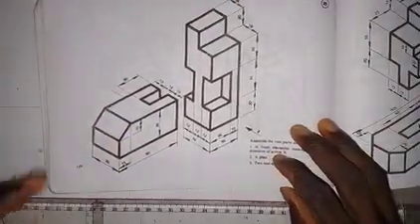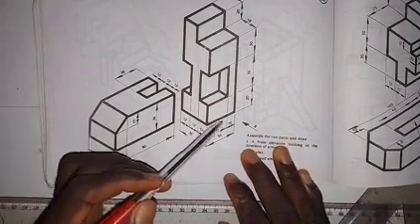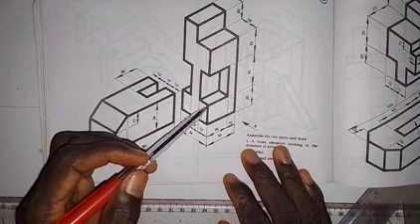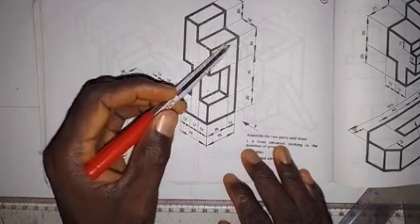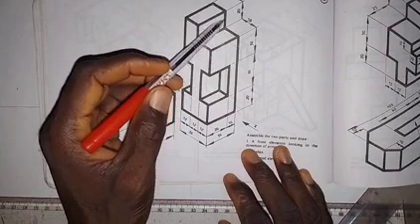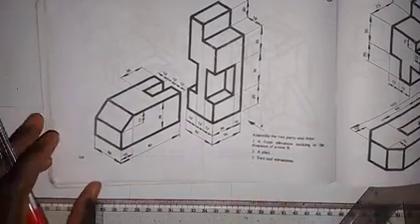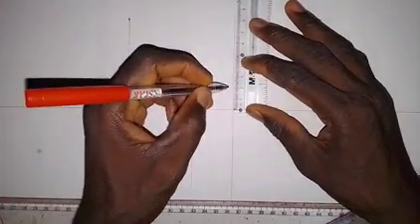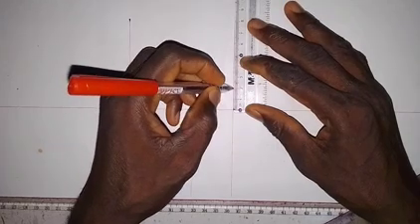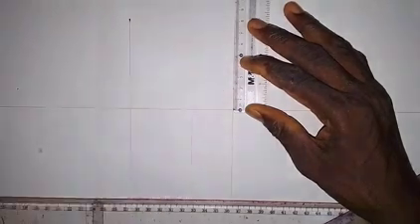So the other things that we have here is the distances. So the distance from here to here is 20, from here to here is 36, from here to here is 30, and then from here to here is 20. So we have to take those measurements. So I first of all take 20 millimeters. So we need to take our time to work this out. So it's not something that we can rush.